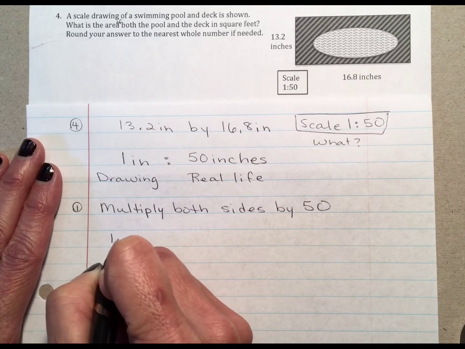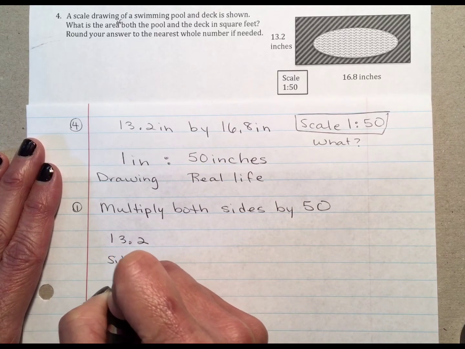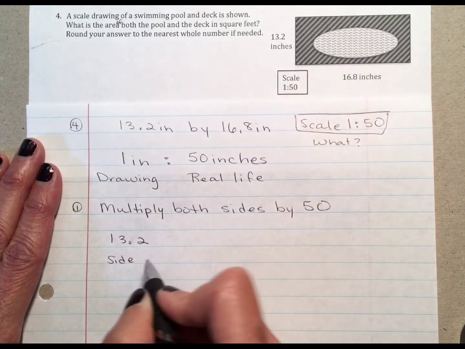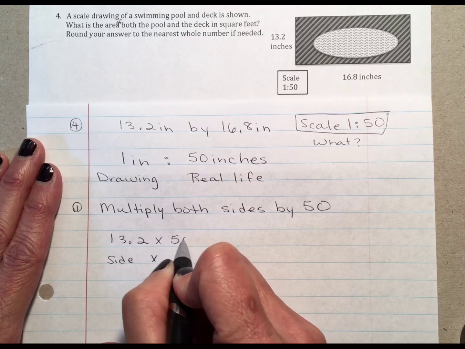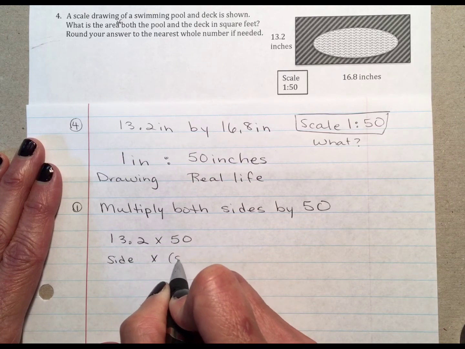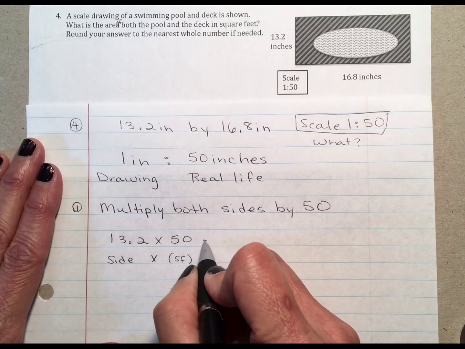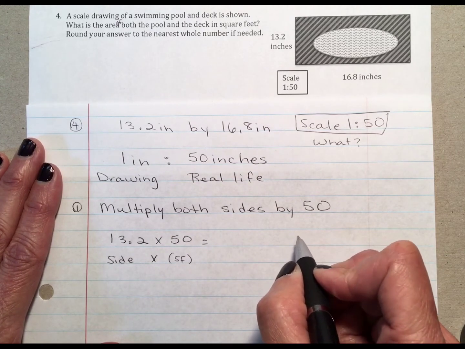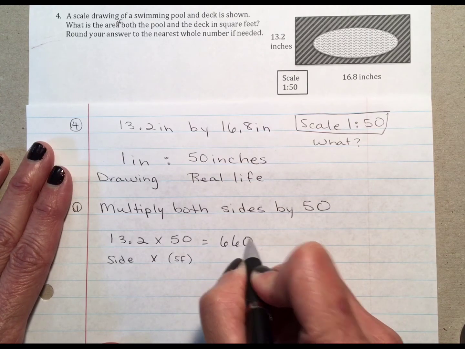So we're going to start with that 13.2. This is one side of the pool. And we're going to multiply that by 50. 13.2 times 50 is 660.